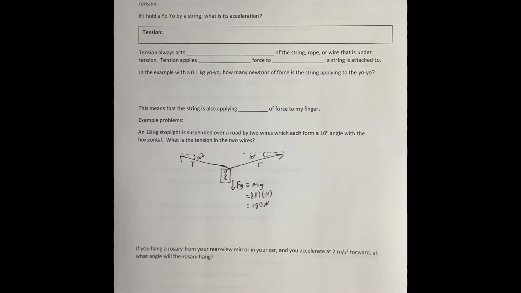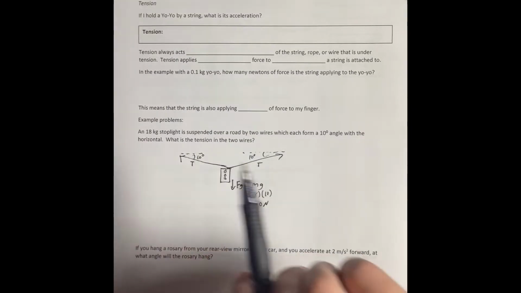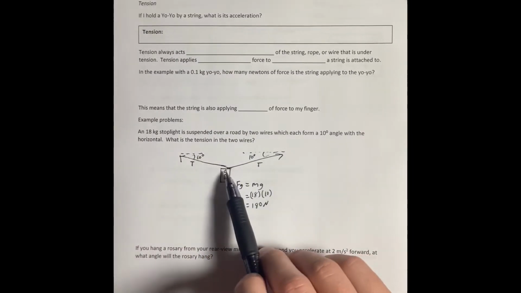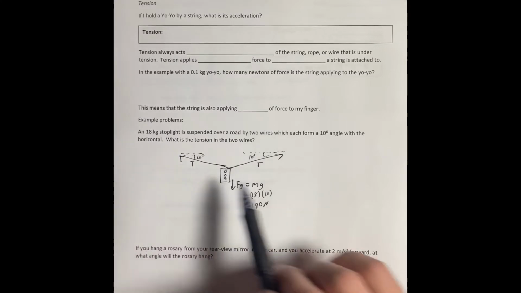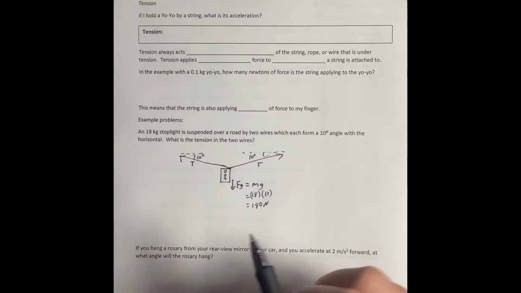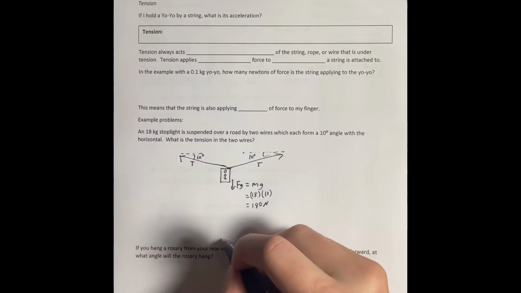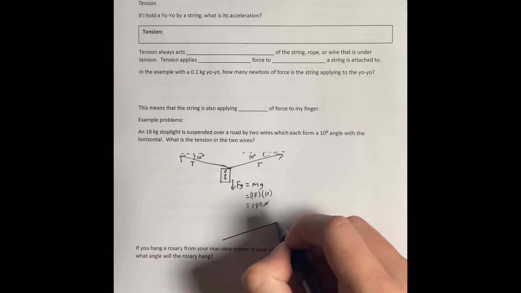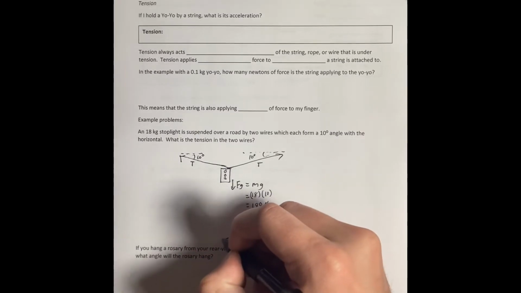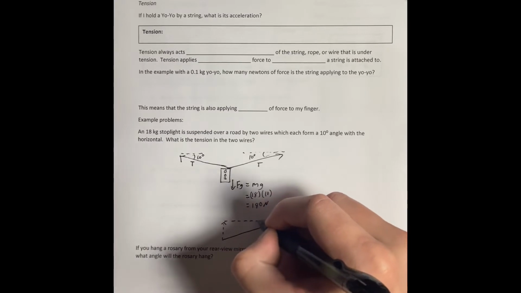Now, we might ask, how is there force going upwards if we don't have any wire pulling directly up on it? The answer is that these wires both have a component of their tension that's in the upwards direction. So for one of these tensions, I can break this tension down into a vertical component plus a horizontal component.